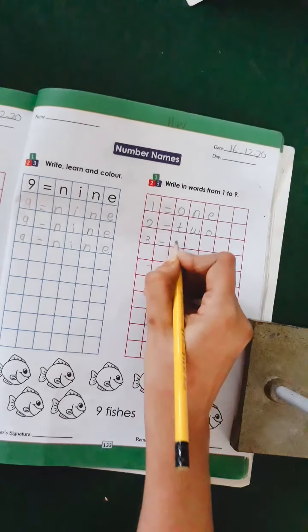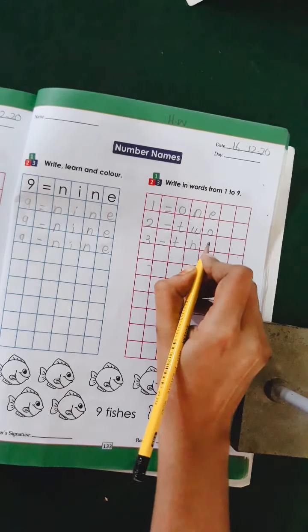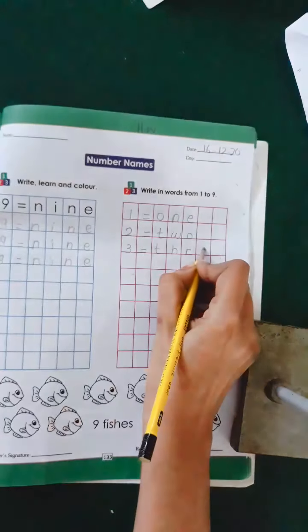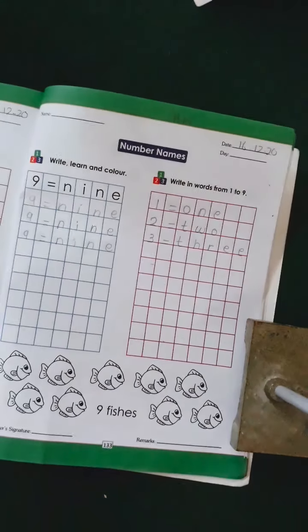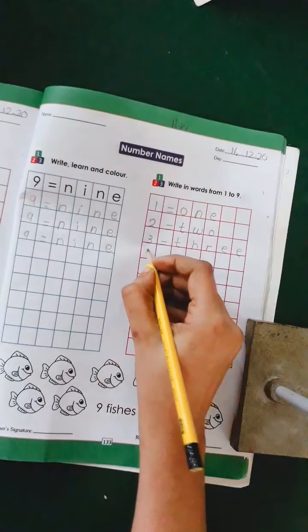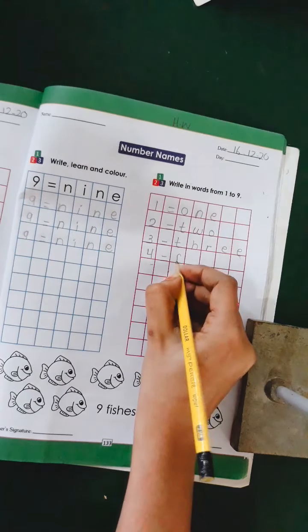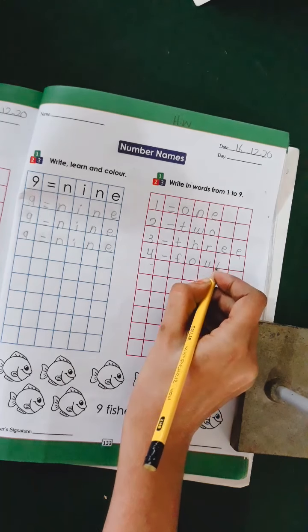3. T H R double E, 3. What comes after 3? 4. Now we write here the spelling of 4. F O U R, 4.